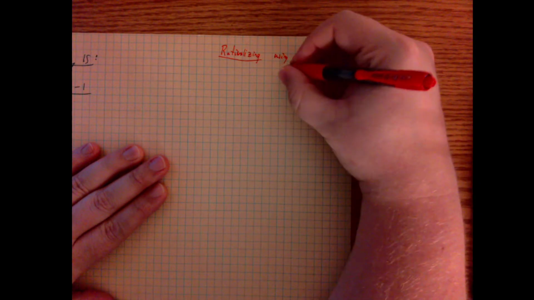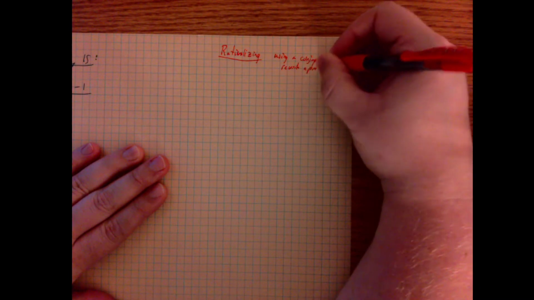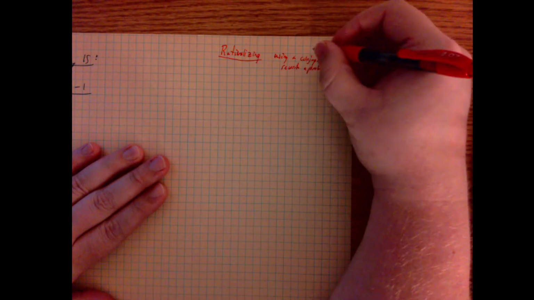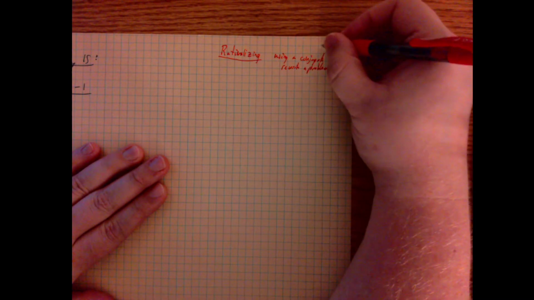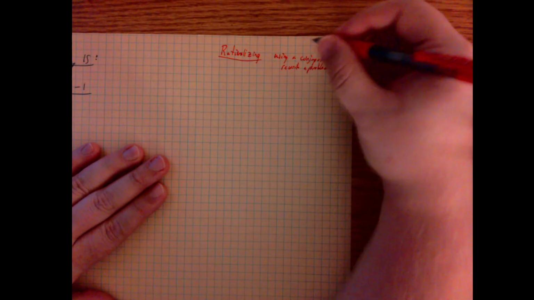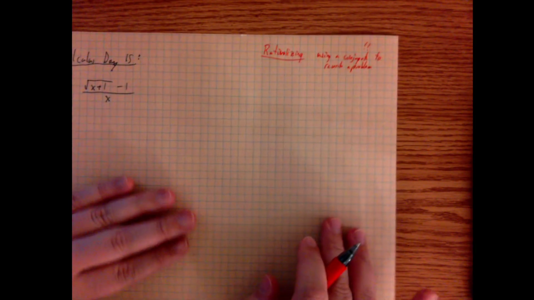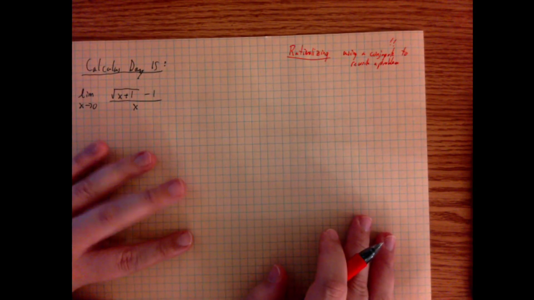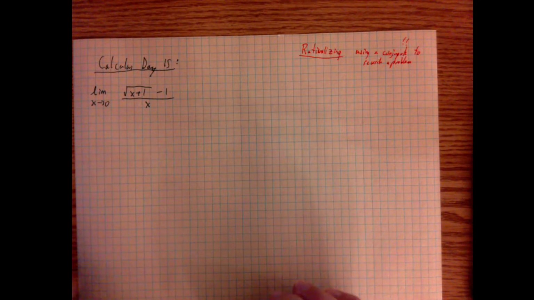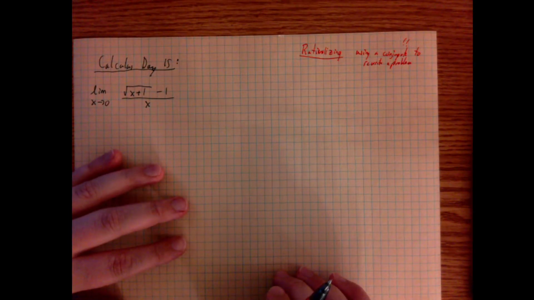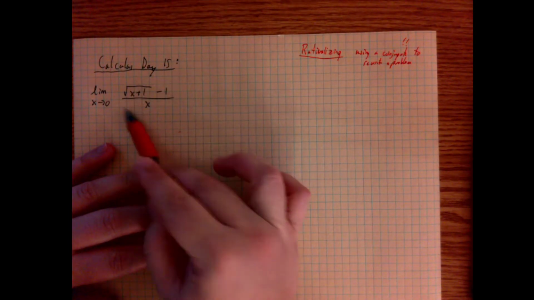to rewrite a problem. Now, if the word conjugate appears, similar, or like you've seen it before, that's a good thing. It means your algebra teacher did well, okay? A conjugate is a very specific fraction that's designed to manipulate this original function.